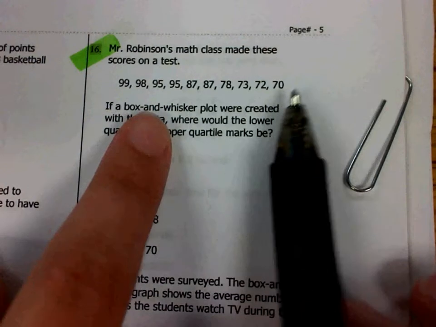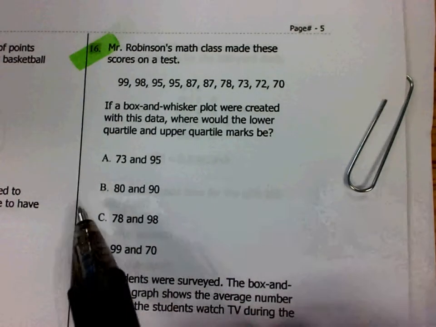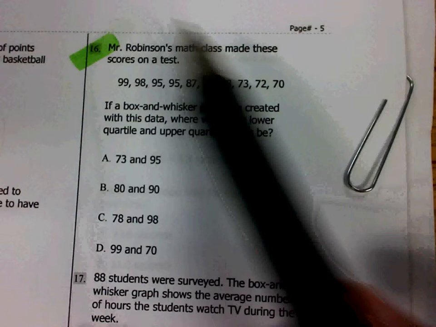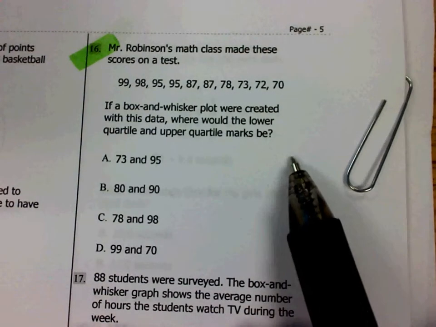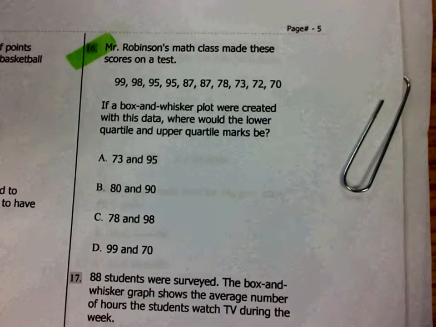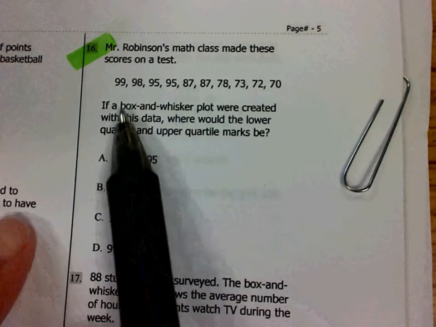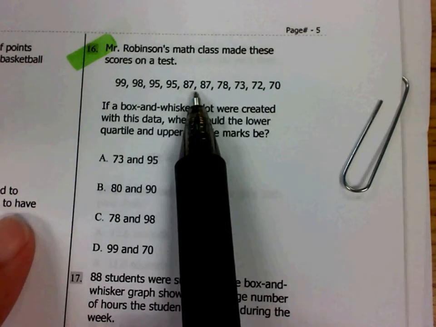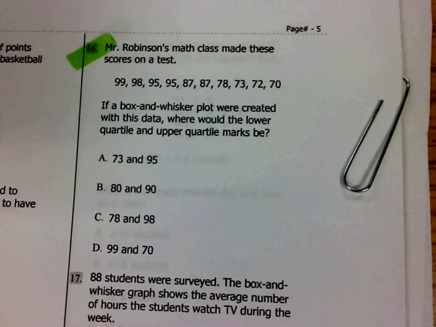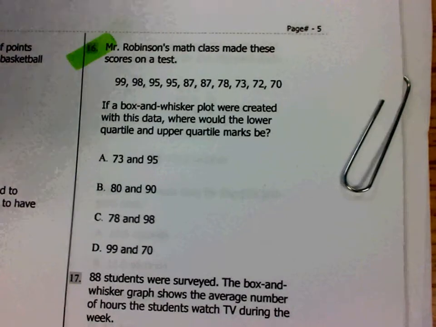to lowest, you could always flip-flop the numbers so that 70 is over here on the left and 99 is over here on the right. Remember that box and whisker plots are all about medians, so the first thing that you want to do is find your median. A quick strategy is to count how many data points are in this set. If I count my data points, there are 10 data points.